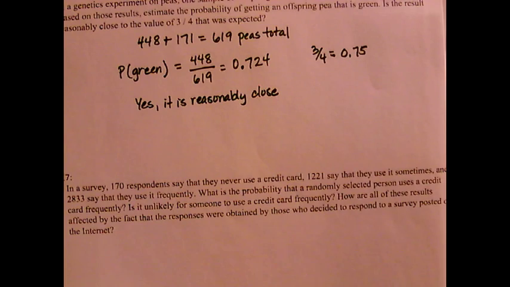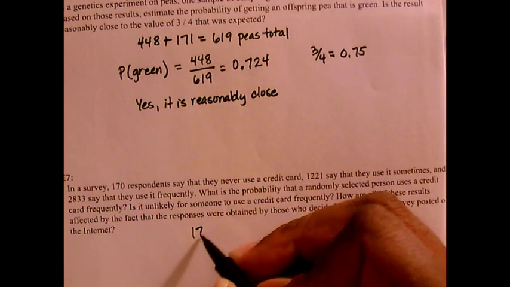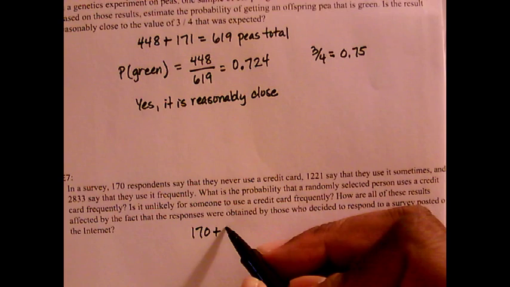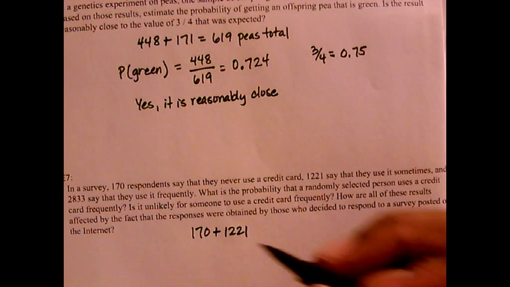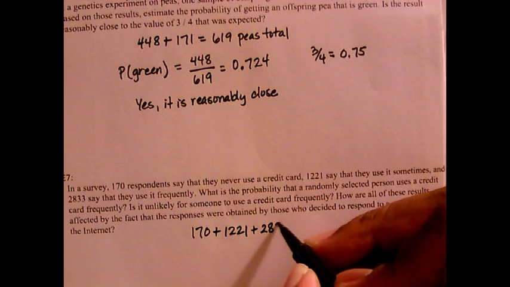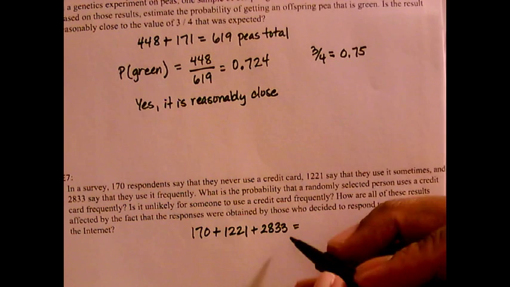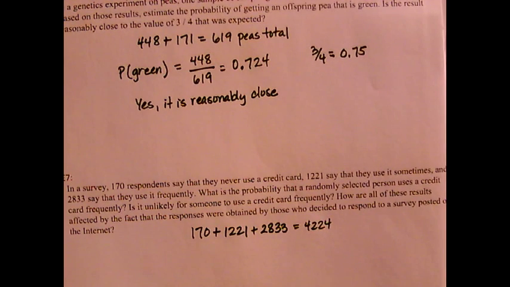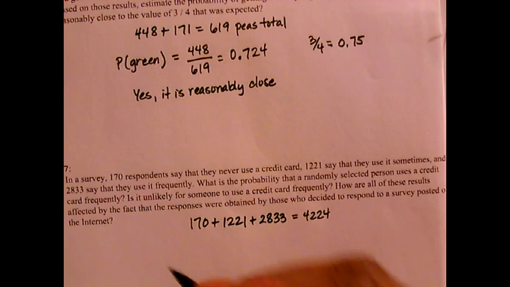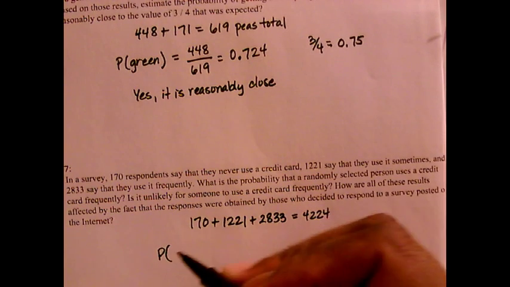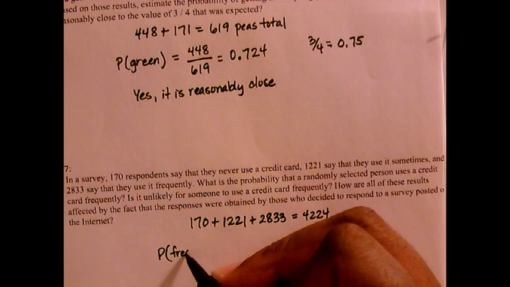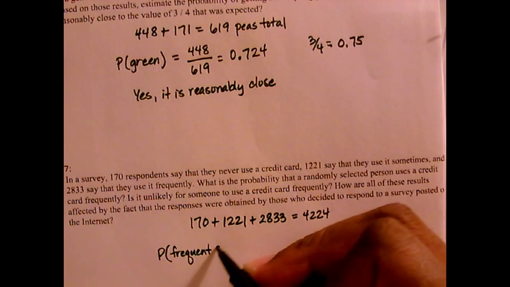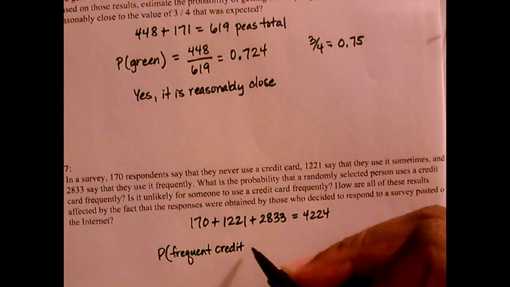Okay, so let's add up the 170 that say they never used a credit card to the 1,221 that use it sometimes and the 2,833 that use it frequently. And that sum is 4,224. So we're looking at a survey of 4,224 respondents. And then we want the probability that this person is a frequent credit card user.